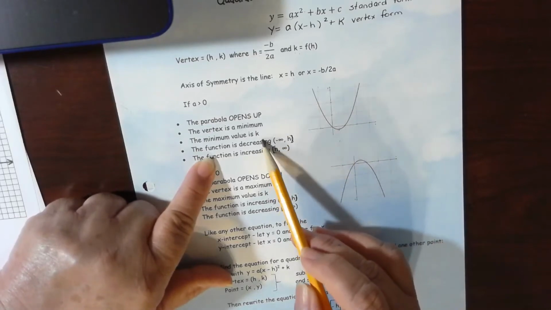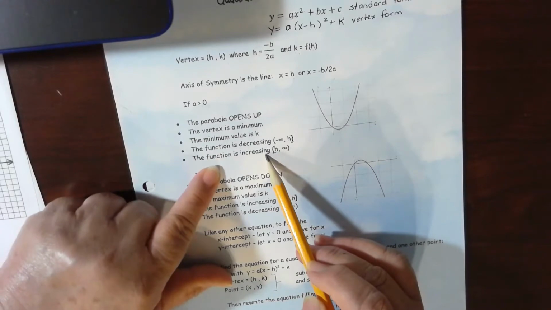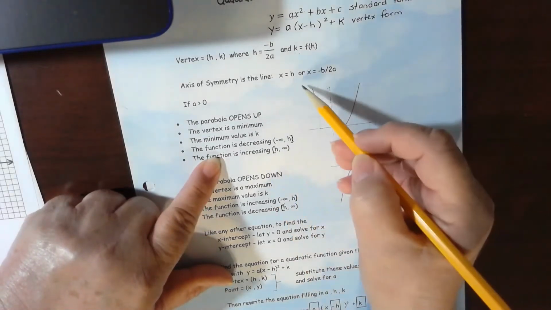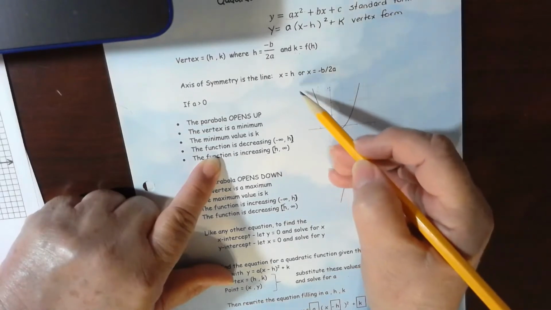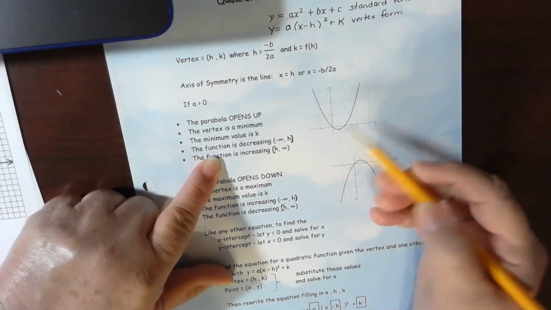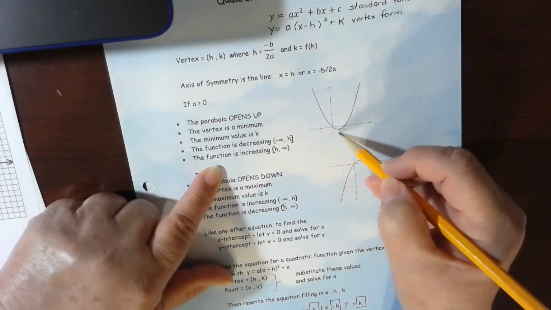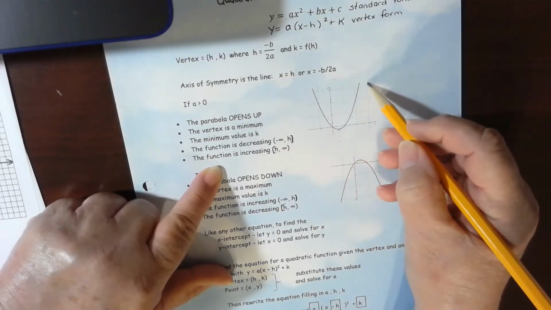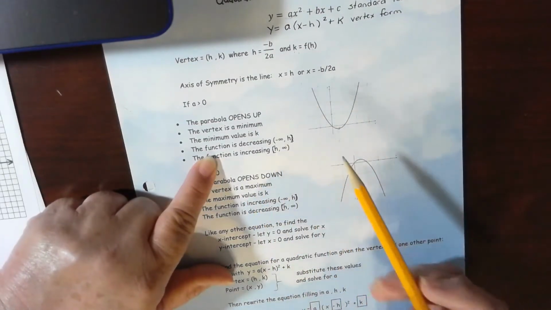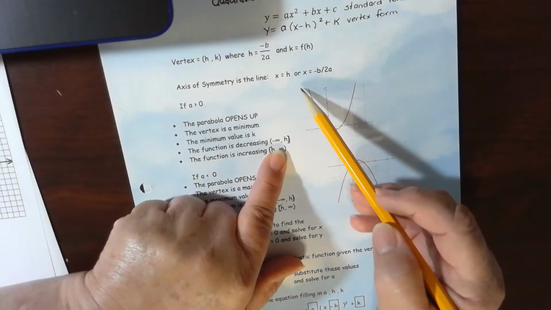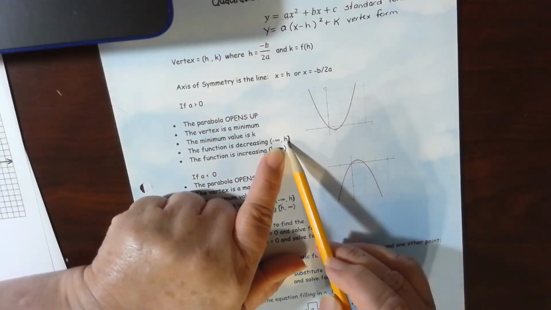We haven't mentioned decreasing and increasing before. I'm going to mention that briefly. Decreasing means as you move from left to right, the y values are getting smaller. And increasing means as you move from left to right, the y values are getting larger. So when it opens up, it's decreasing from negative infinity to h. Oh, I didn't mention that.